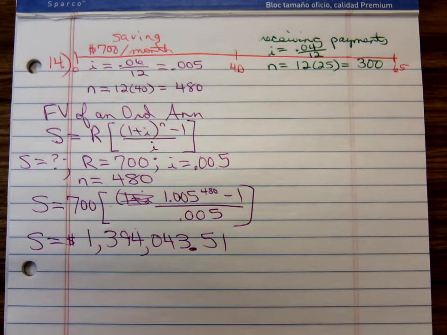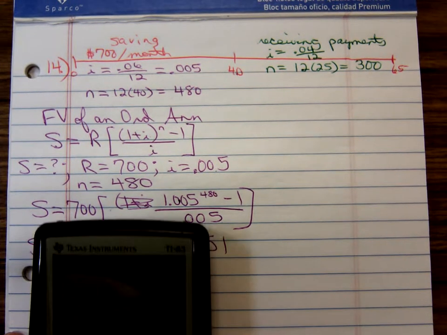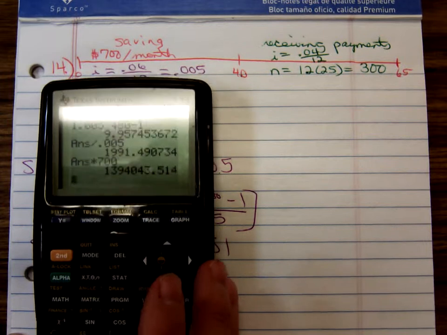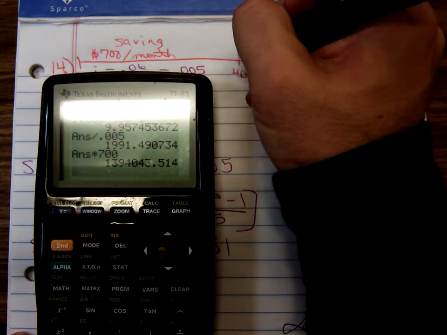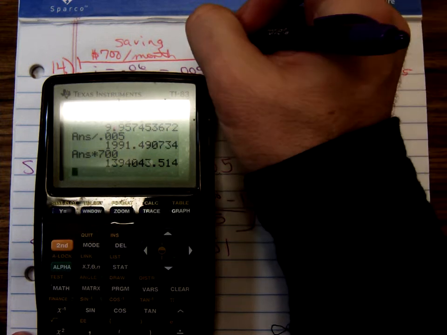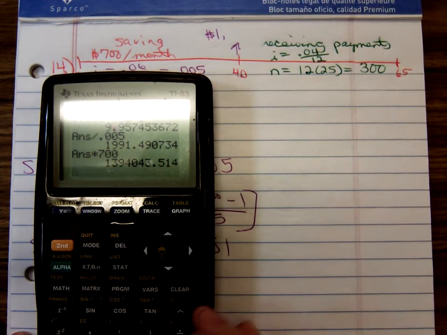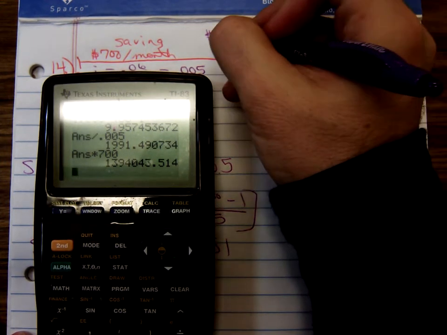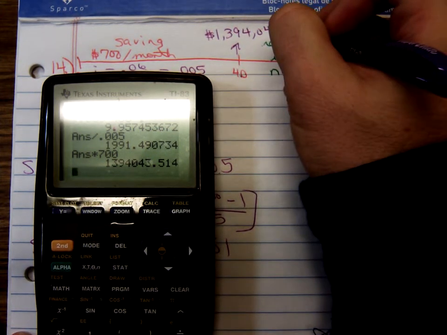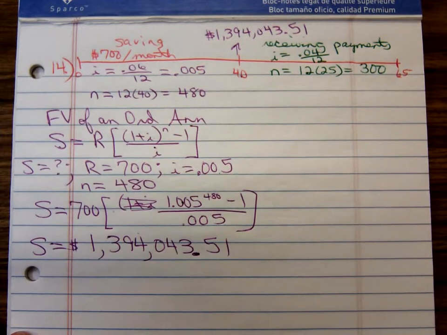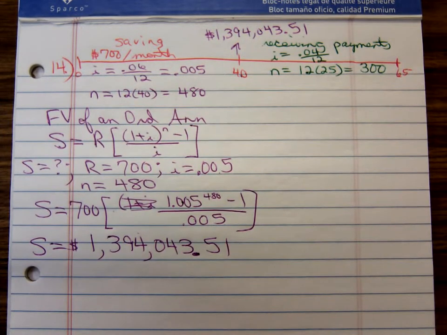$1,394,043.51. Well, y'all can't see that. There. So that's the amount of money she has right here. $1,394,043.51. So she's ready to retire.